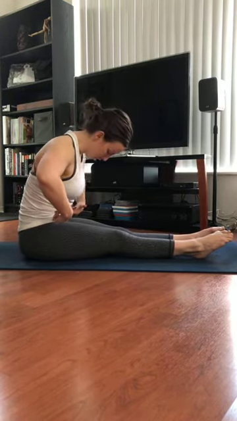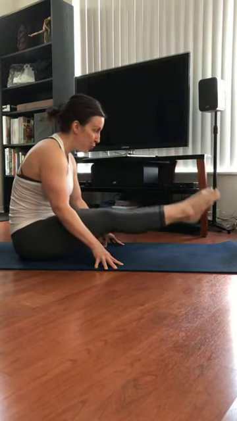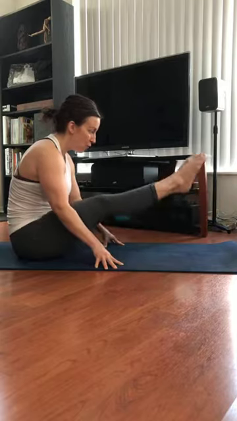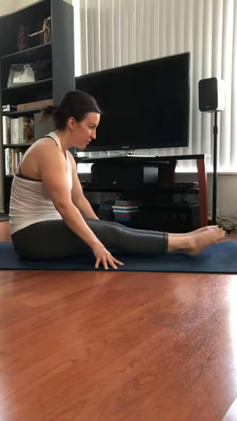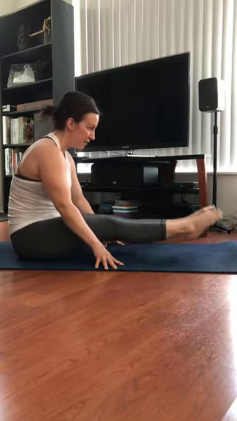So, positioning is everything. Set up my fingers, hollow through my belly, round through my upper back. If you're doing one leg, you're going to start with the right. If we're going to do both, here we go. Press into the fingers and go. 1, 2, 3, 4, 5, 6, 7, 8, 9, 10.